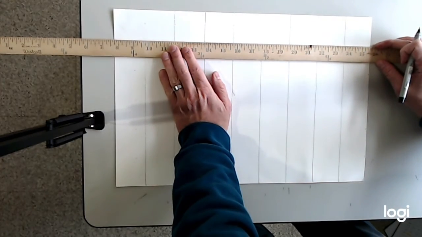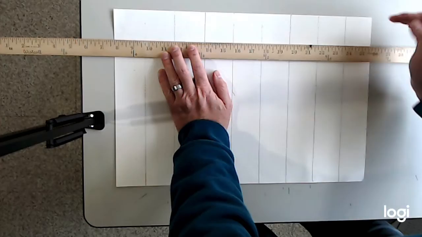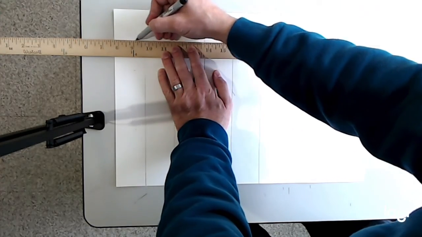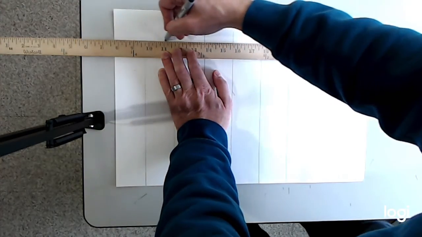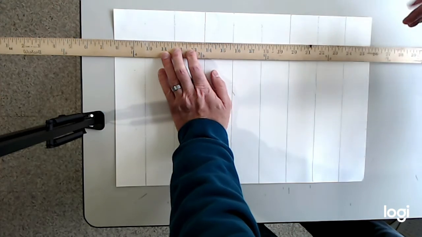All right, so picture that ladder. You've got to work off the same side both times.